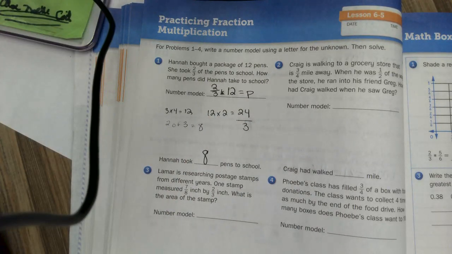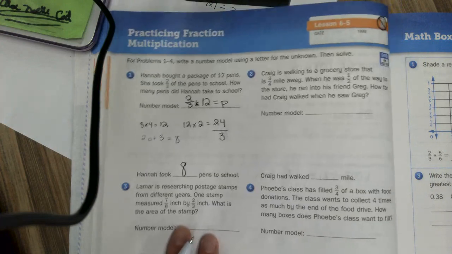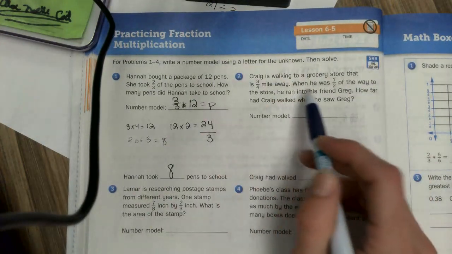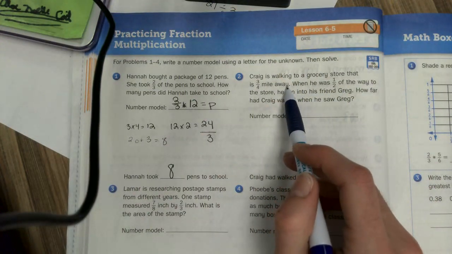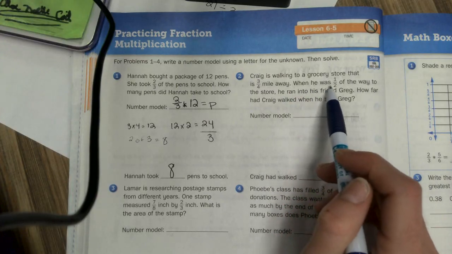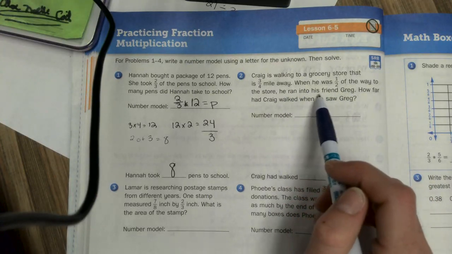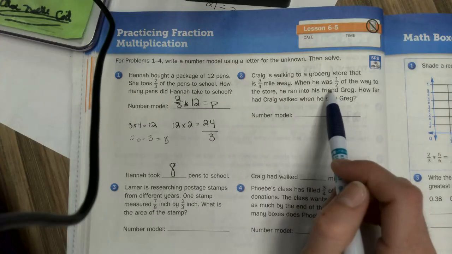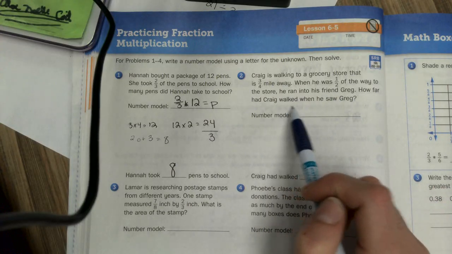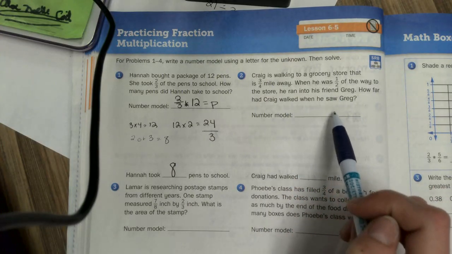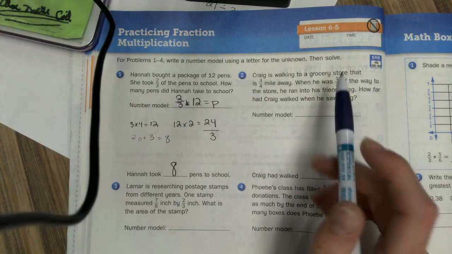Excellent. It's a different way to think about it. Good work. Okay, Craig is walking to a grocery store that is 3/4 mile away. When he was a half of the way to the store, he ran into his friend Greg. How fun. Okay. How far had Craig walked when he saw Greg? Senna: 2/4.